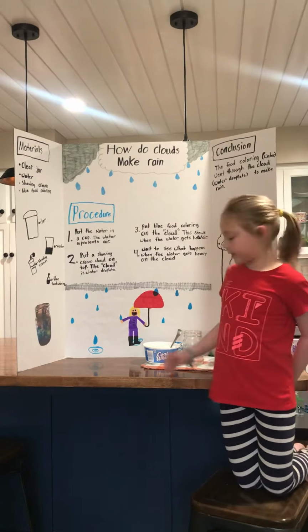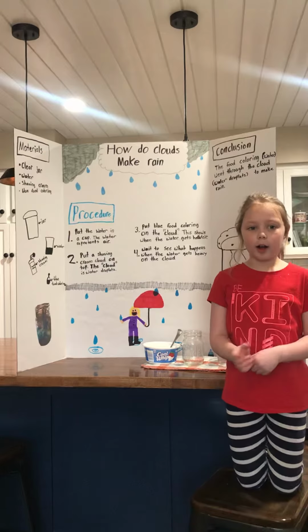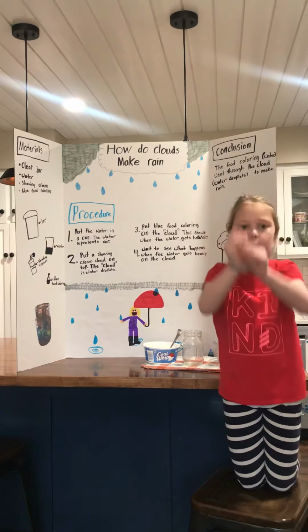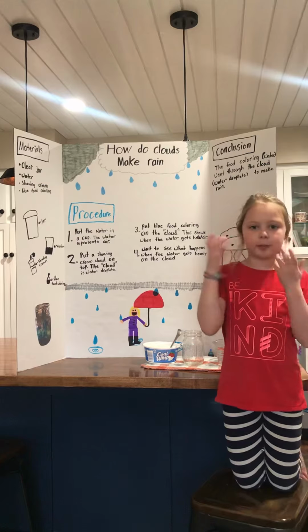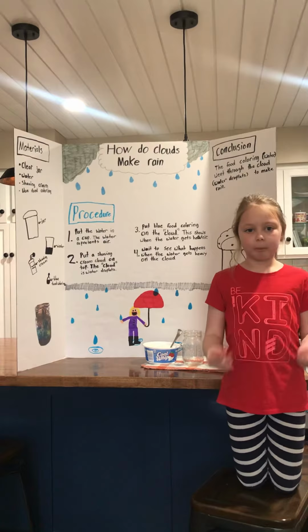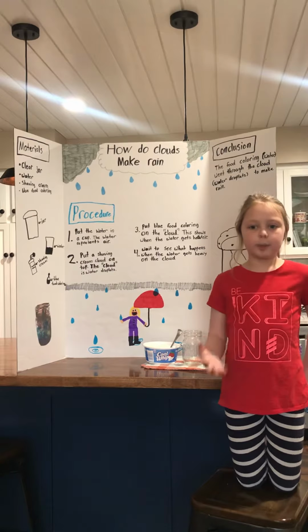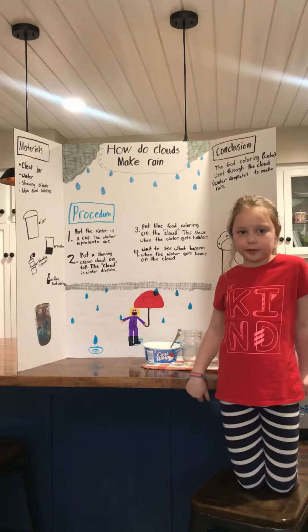And this activity shows how water invisibly evaporates up to the clouds, and in the clouds it forms into tiny water droplets, and then the water droplets will fall into a lake or a pond or an ocean, and those three places are also where the water can come from to evaporate up to the clouds.